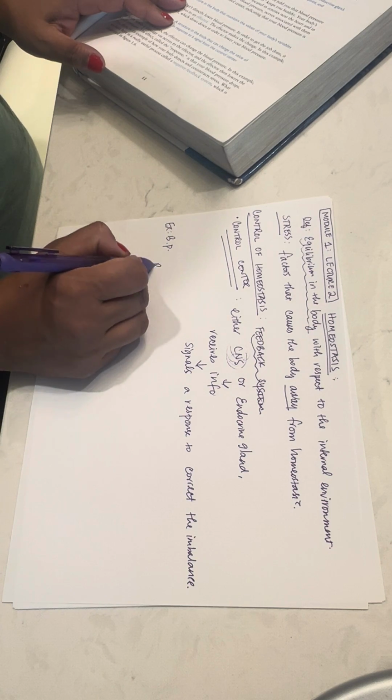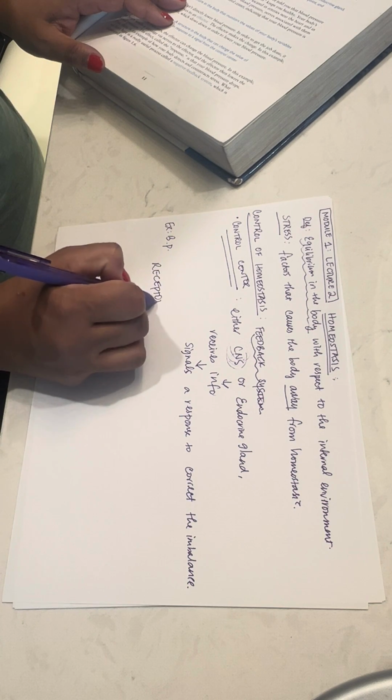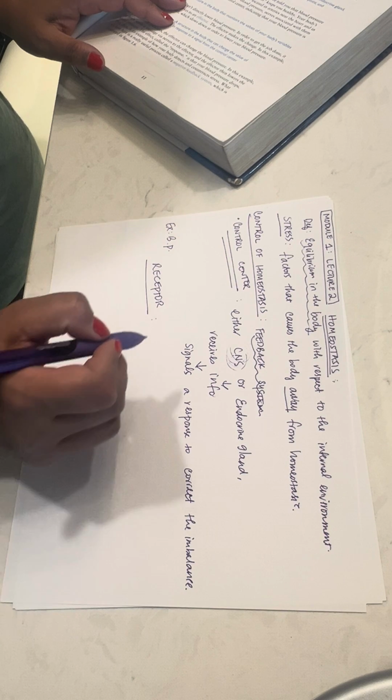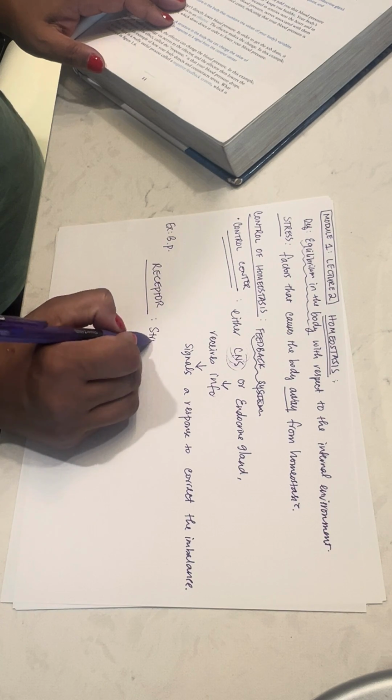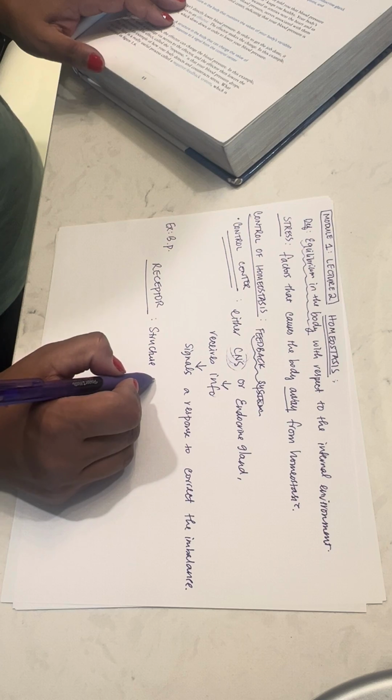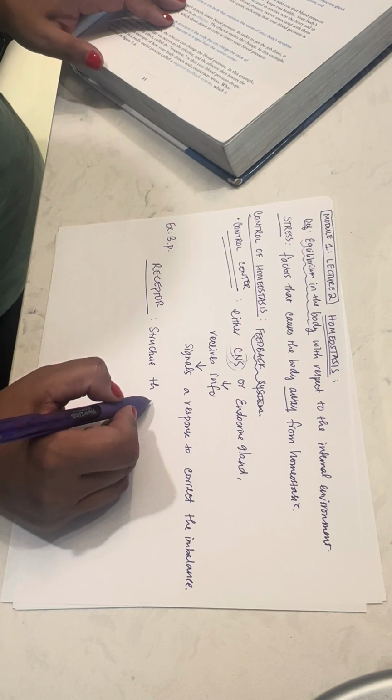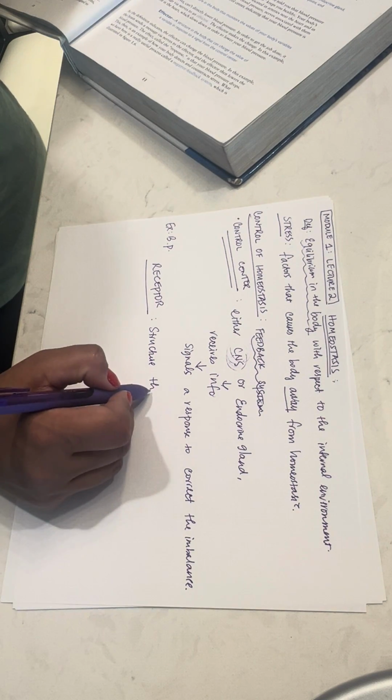Okay, so let's talk about a receptor. It's a structure in the body that monitors the body's changes or variables.